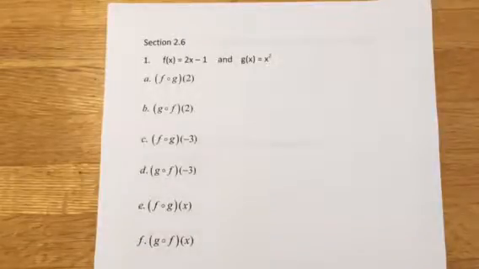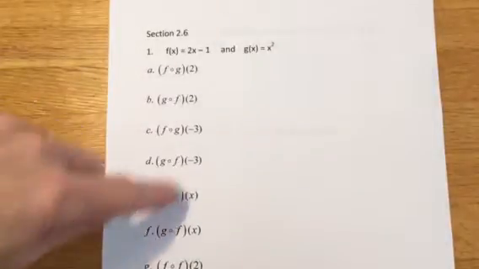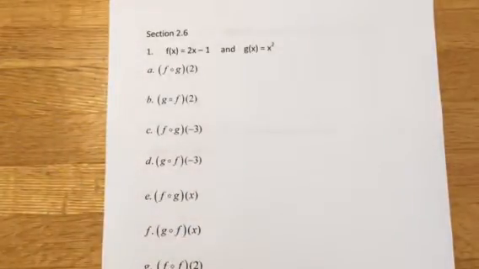All right, so in section 2.6, we're asked to put two functions together. You should have already seen addition, subtraction, multiplication, and division. Composition is a little bit different because one function happens before the other one. That's a little bit different than if you're just adding two functions or multiplying two functions. Okay, so we're just going to run through a few examples here. Some where you actually plug in a number, and then a little bit more general x values.